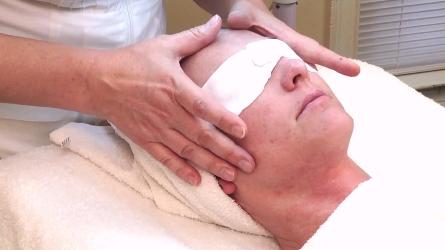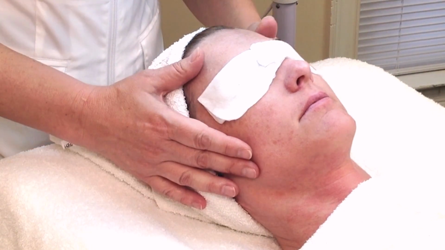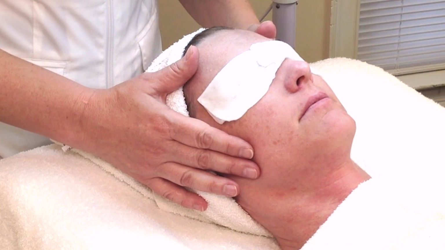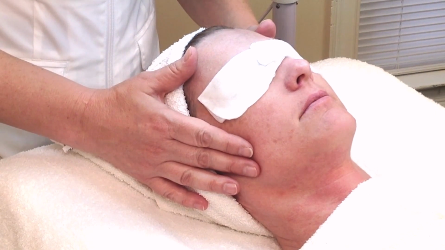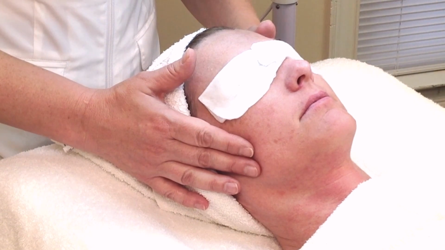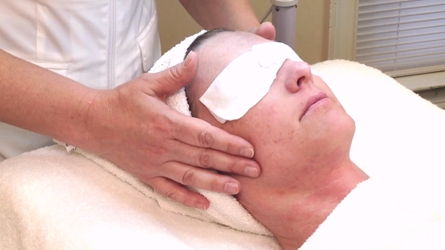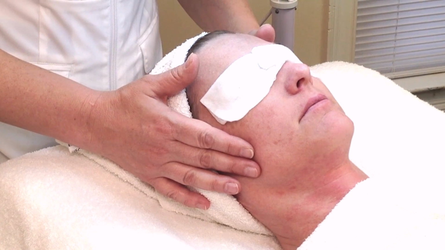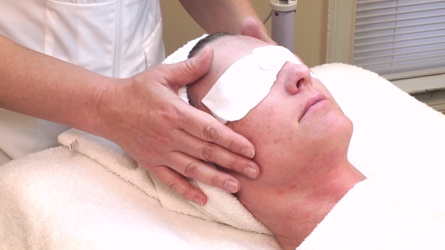Good. So what I'm going to focus on today in the treatment is the hyperpigmentation and the dehydration. And what I'm going to recommend for her future use is to come for oxygen treatments and microdermabrasion, and to be using the Brighten Me and the vitamin C at home. So we're going to customize the treatment today.